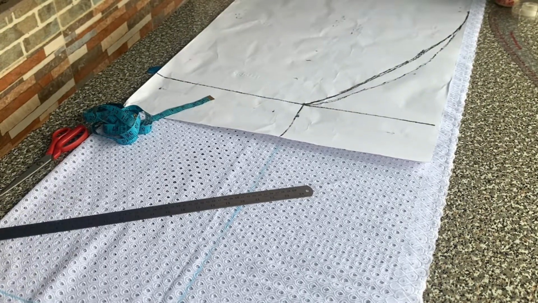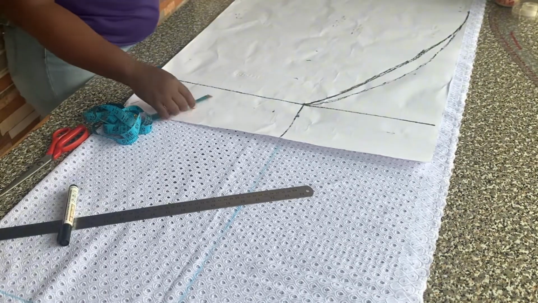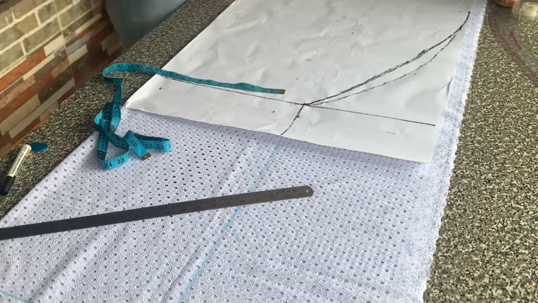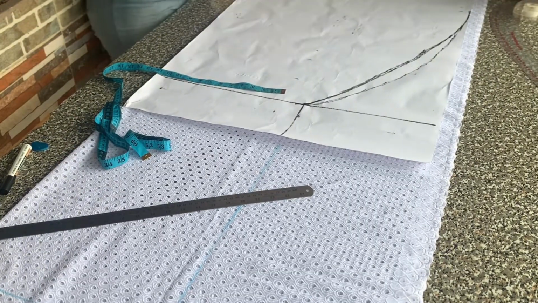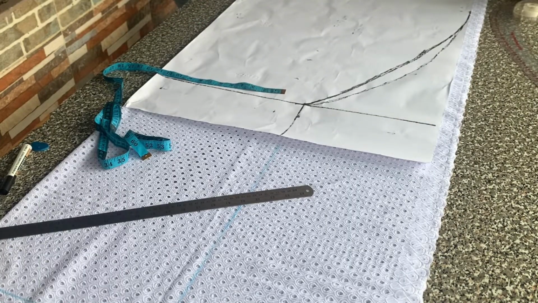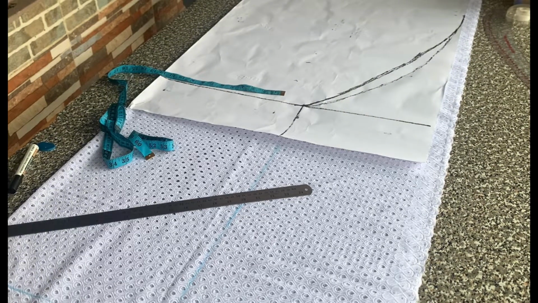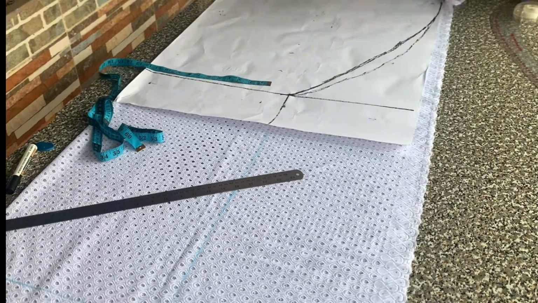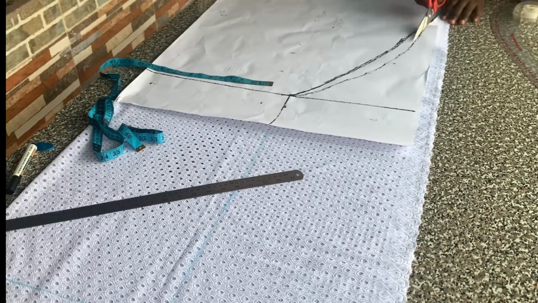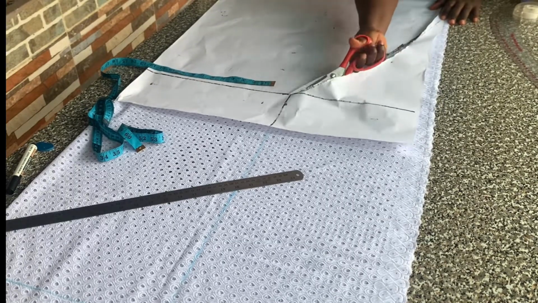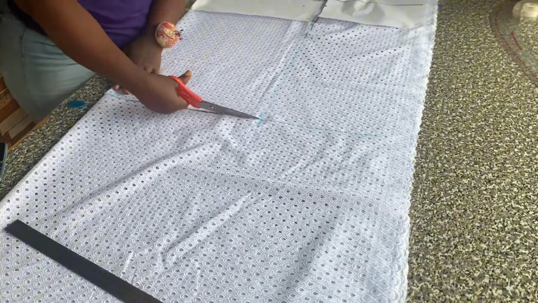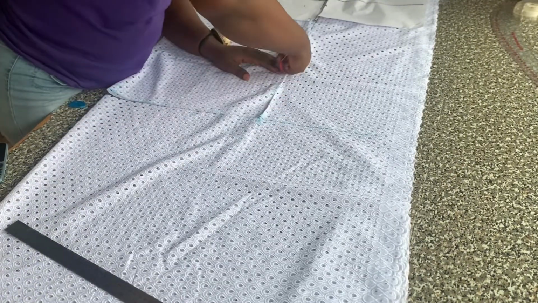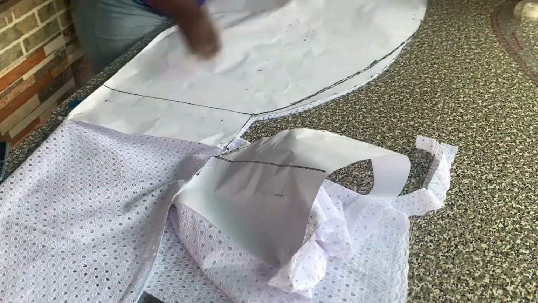So I'll be cutting it out now. I'll be cutting out my back neckline first. And I'll cut out my shoulder line as well. So I'll follow my cowl line. So that is all for my back pattern.